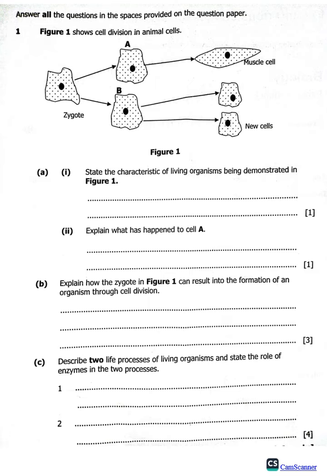Now here let's look at this diagram. So we have the first part here, zygote. Then here we can see that this zygote undergoes a certain process giving us cell A. Then after another process, we have a muscle cell. The other point here, we have a zygote giving us cell B. Then another cell process giving us two new daughter cells.